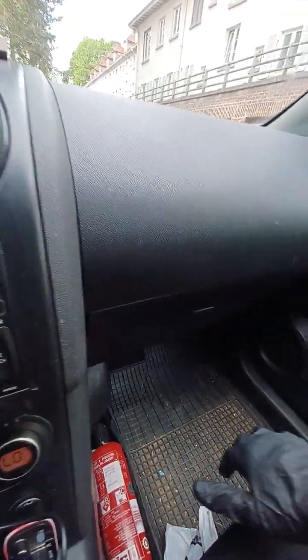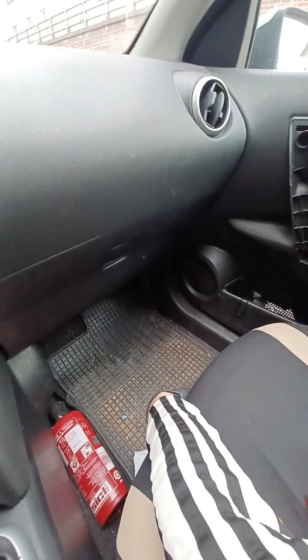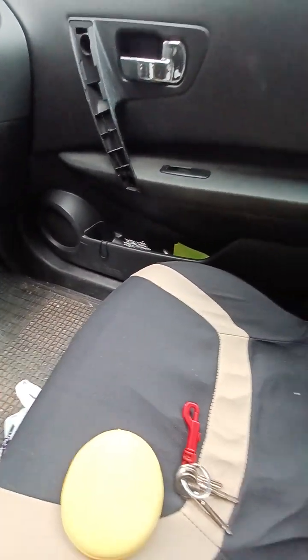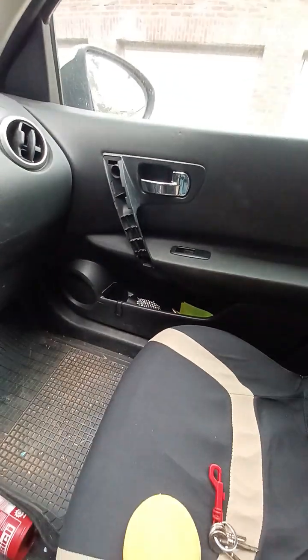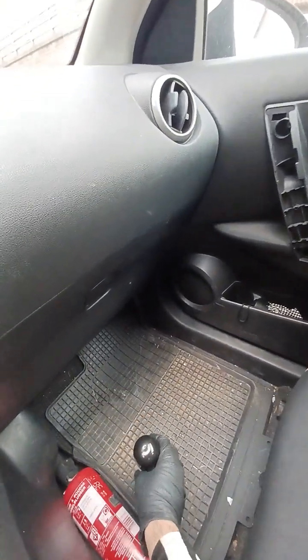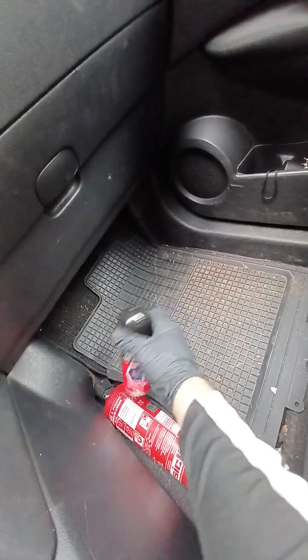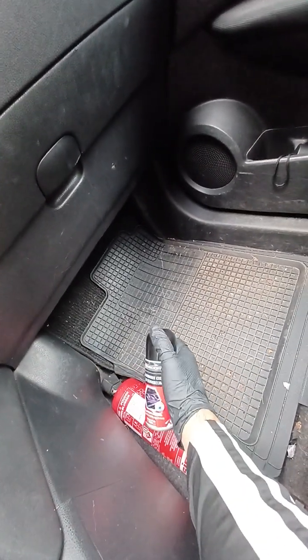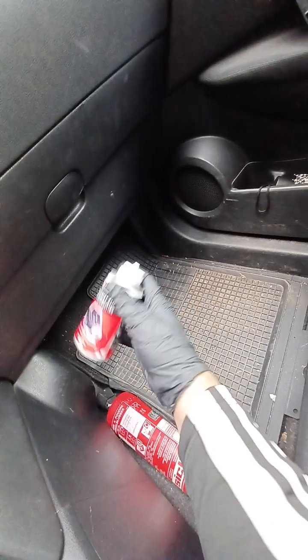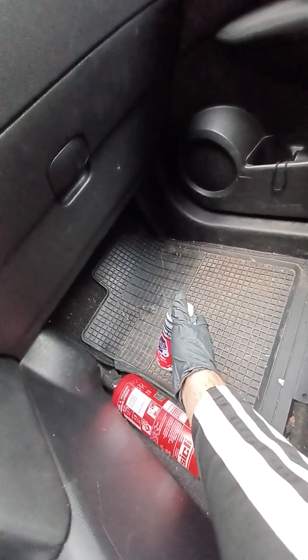Now, we have to move the seat as much as possible to the rear. We move the seat to the back. Then we put it here. We shake it and we will activate that, and we leave it for about 10 minutes to work.